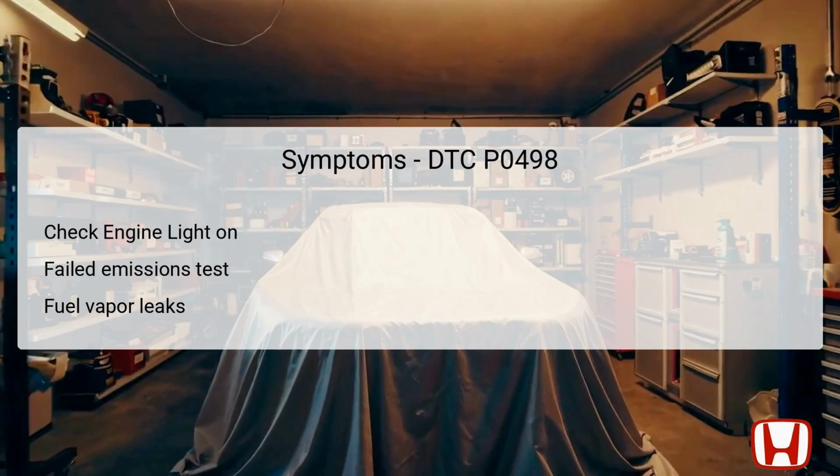Additionally, if the EVAP canister vent shut valve is malfunctioning, it could ultimately lead to a vehicle failing an emissions test, an important regulatory requirement. Another symptom could be fuel vapor leaks, manifesting as unusual odors or decreased fuel efficiency. Recognizing these symptoms early on can assist in the timely diagnosis and repair, ensuring compliance with environmental standards and retaining vehicle performance.